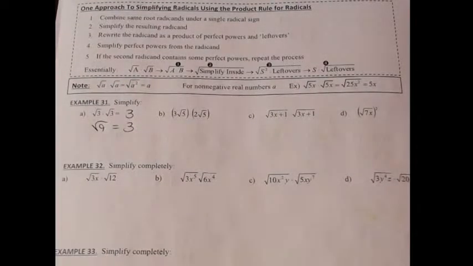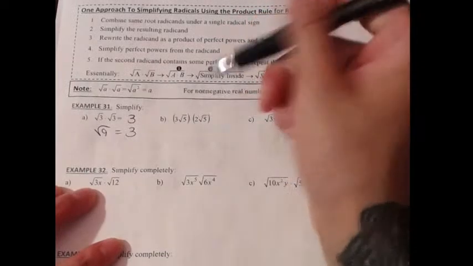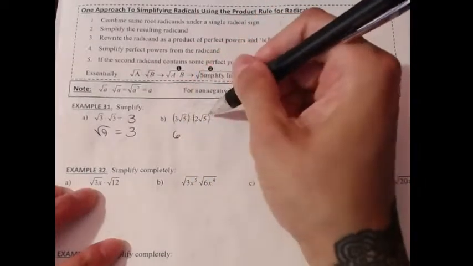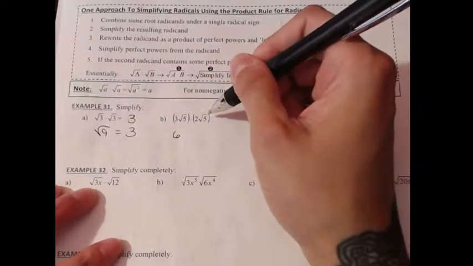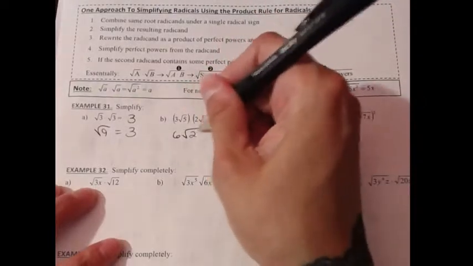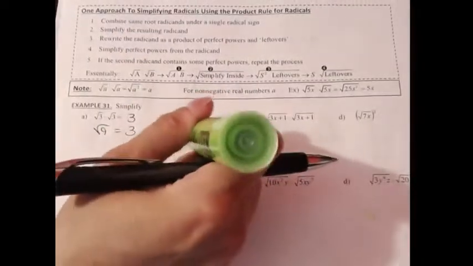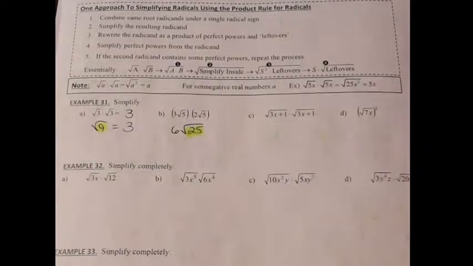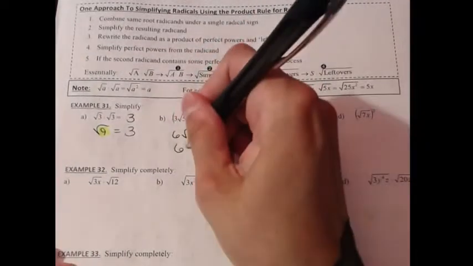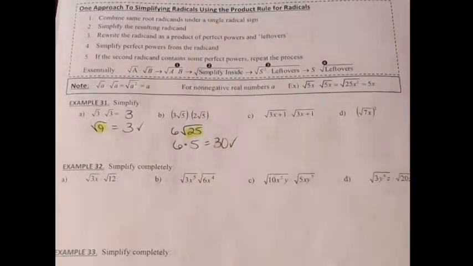So it's totally up to you. Let's take a look at part B. For part B, notice that I have 3 times 2, which is 6. Square root of 5 times square root of 5 is 5. But I'm going to prove that to you. Square root of 5 times square root of 5 is square root of 25. Well, there's our perfect square factor. So square root of 25 is 5, and 6 times 5 is 30, and that's your answer.